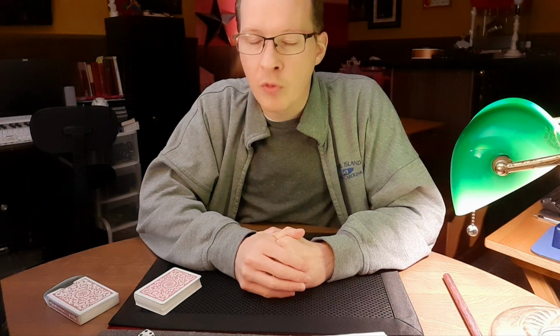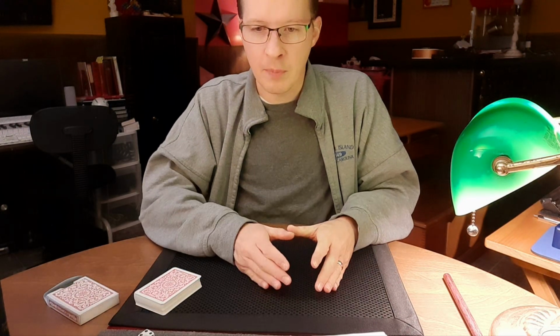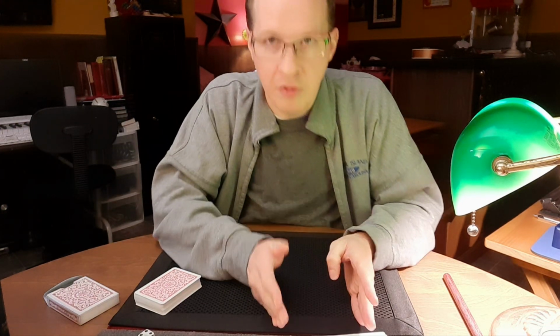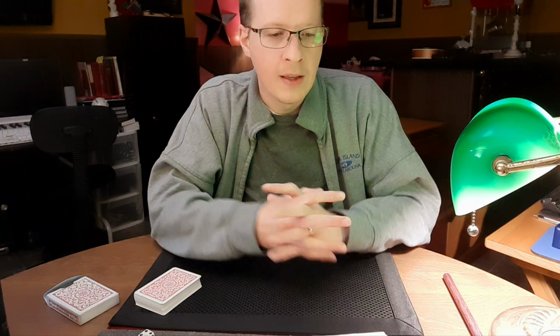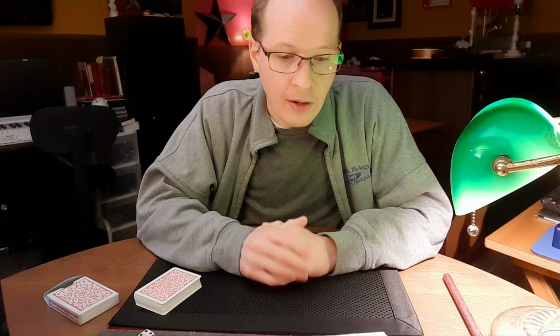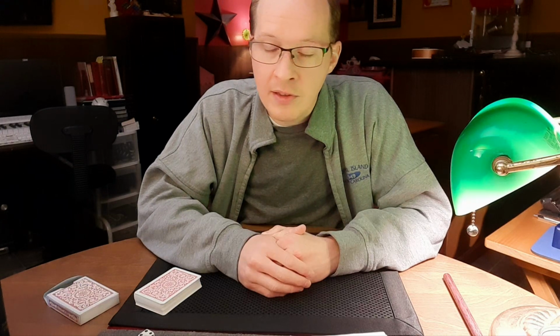3, make the first choice completely ambiguous if possible. Make sure you have the most control on the first choice, because that first one gives you the greatest opportunity to narrow down to a set that you can manage. Okay.